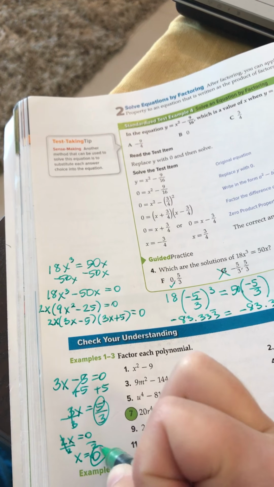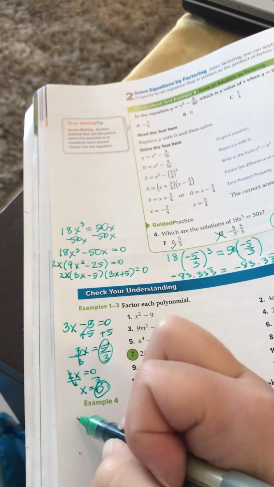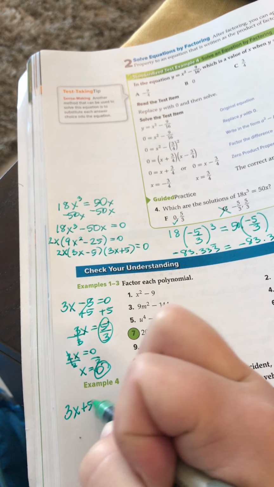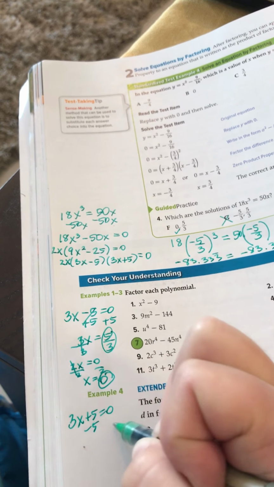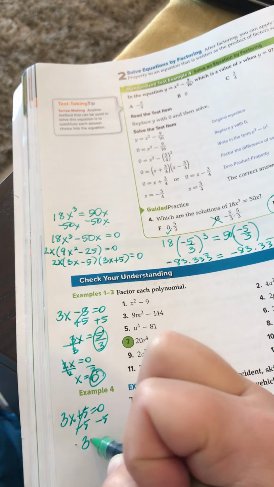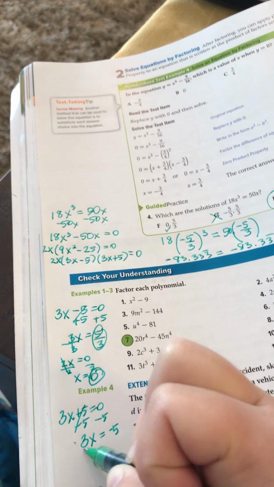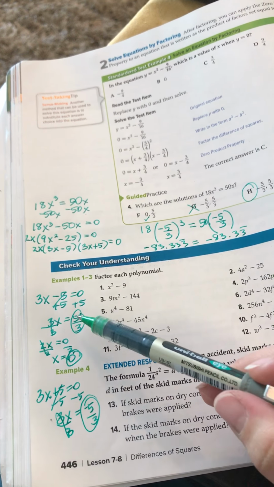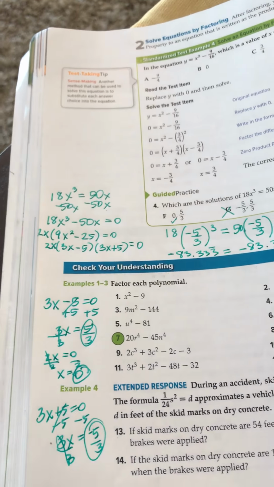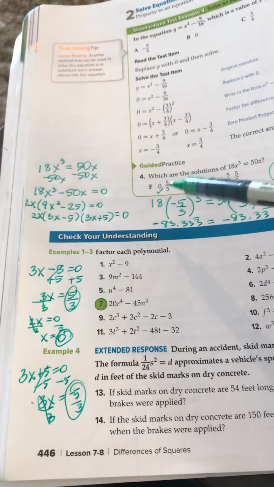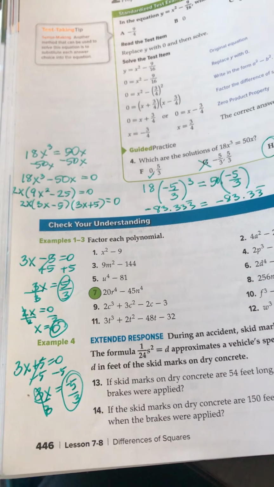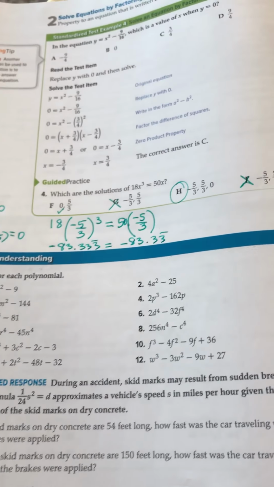Here's your second answer. So you have 1, 2, and then you have one more, 3x plus 5 equals 0, minus 5, divide by 3. So negative 5/3 is your last answer. So 1, 2, 3. But that takes a lot longer than if you just plug in answer choices. So you can do it either way that you want. It's up to you. But it is multiple choice on this test.